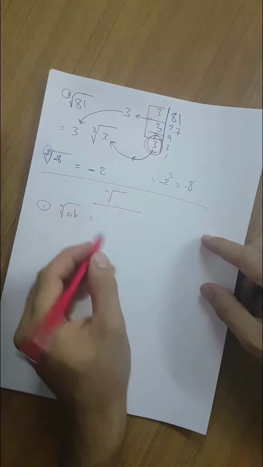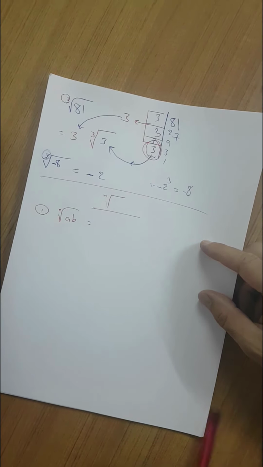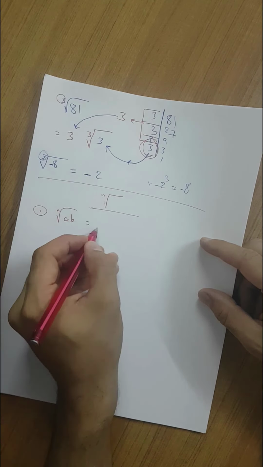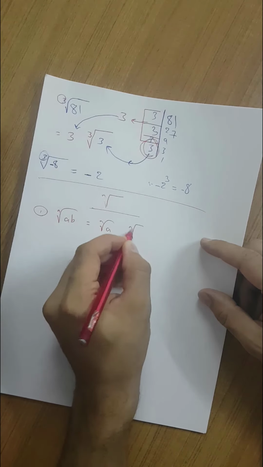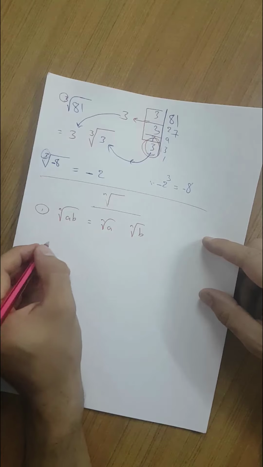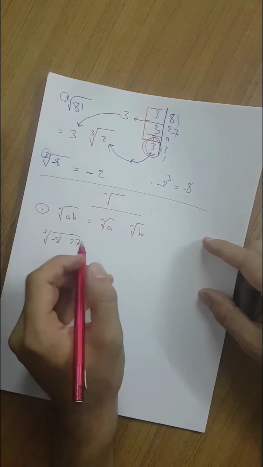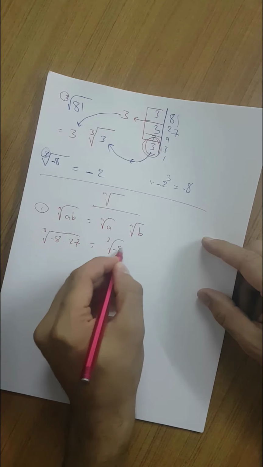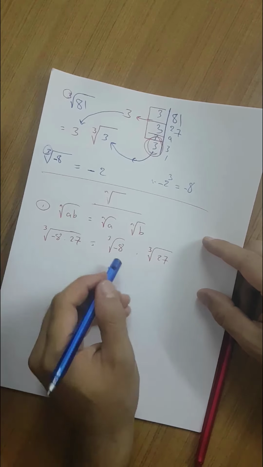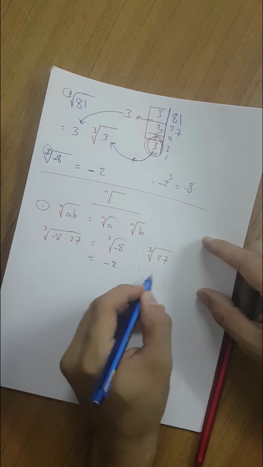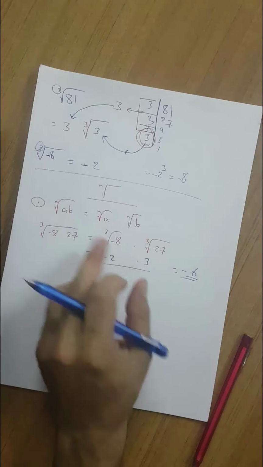The first rule, we have multiplication between a and b with the same exponent, we will distribute as a^n b^n. What do you mean by that? For example, if you have the cube root of minus 8 multiplied by 27, you can multiply them, or if you see it's easier, you can do it separately. Because directly I know this one is equal to minus 2 and this one is equal to 3. That's why I say it is equal to minus 6, which is easier. That's why we separate them by the first rule.